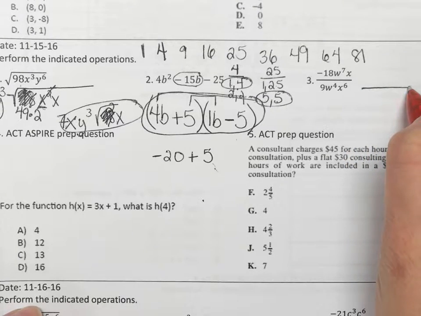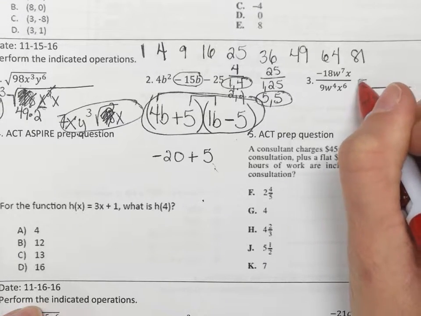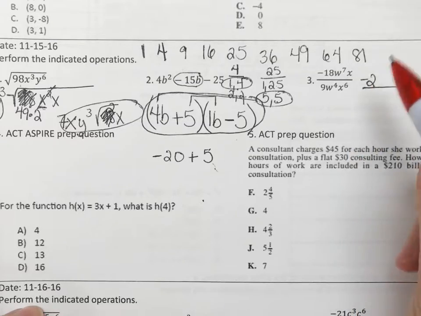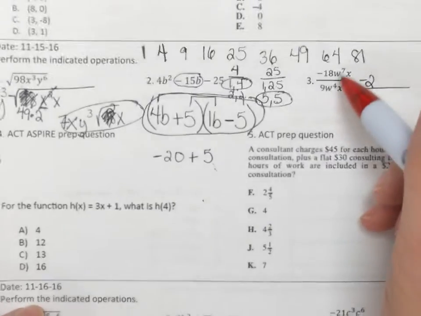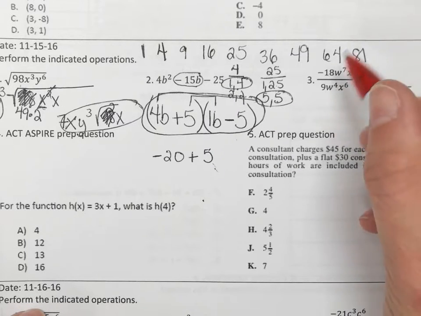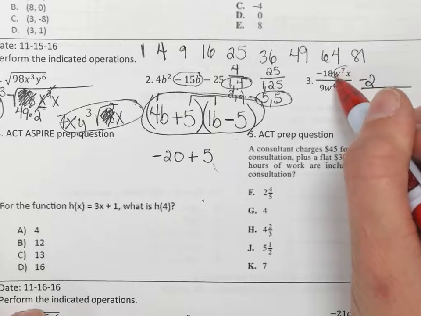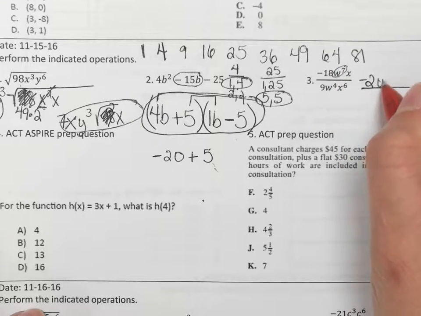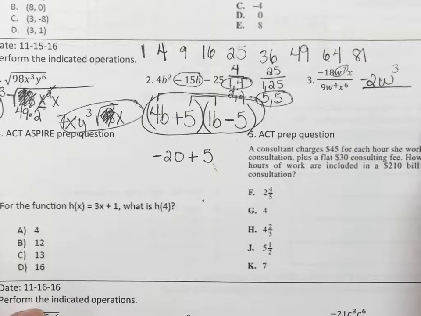Negative 2. Where does it go? Top or bottom? On the top, right, Peyton? Alright, so what do I do with these W7s and W4? You subtract them. 7 minus 4 is? It's 3. Where does the W to the 3 go? Top. With the biggest one on the top. There you go. Wherever the bigger one is, goes on the top.